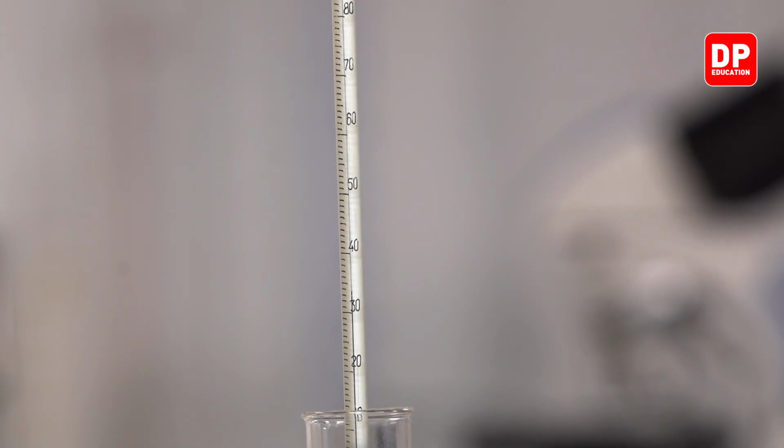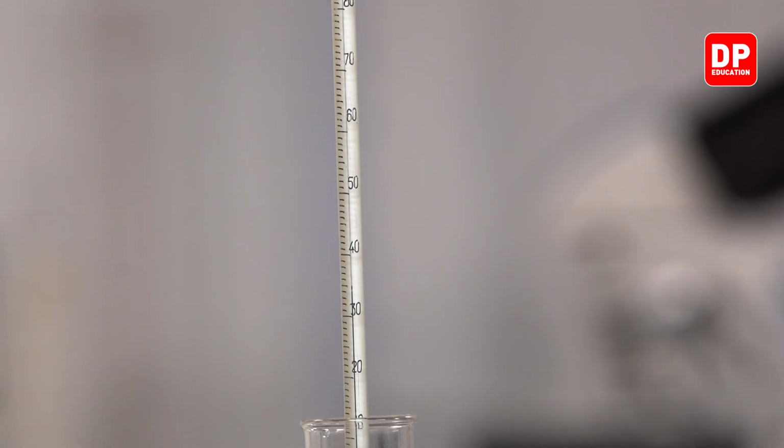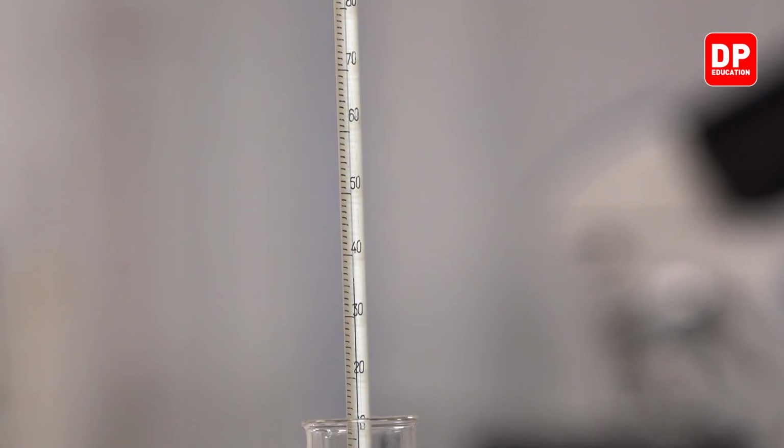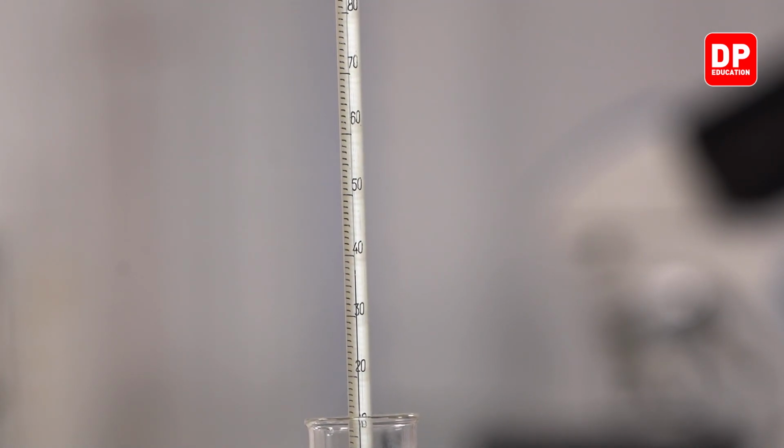So now it passed 30 degrees Celsius. It's around 35 degrees Celsius now. Now it is at 40, and it is slowly increasing. You all can see very clearly if you pay attention. It's slowly reaching 50 degrees Celsius.